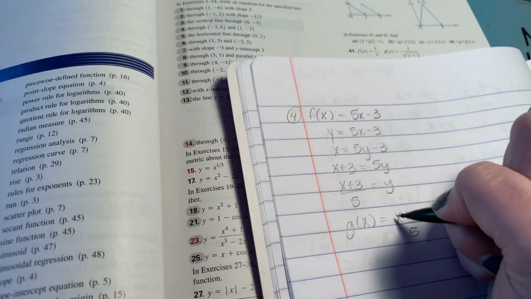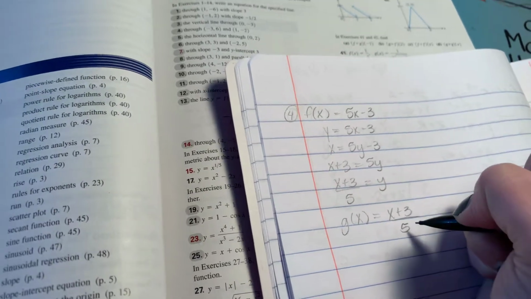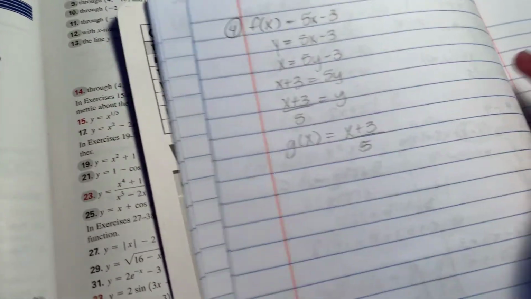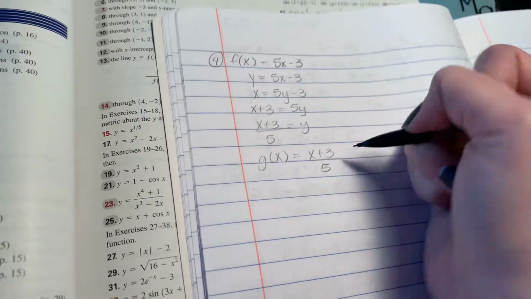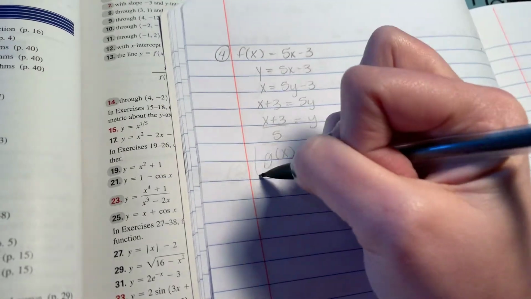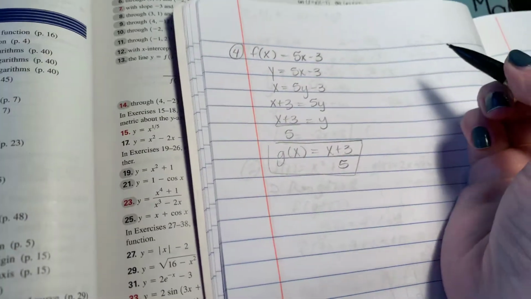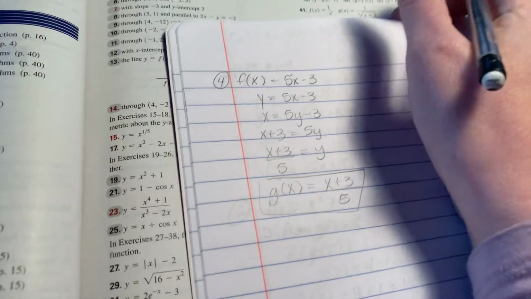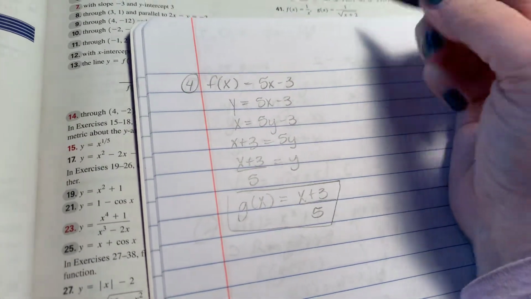And lots of you had 1/5 x plus 3/5. I love that answer. That's perfectly fine. Okay. All right, so that's the answer. And they didn't have a multiple choice for this one, so that's it. And then it says compute f of g and g of f.